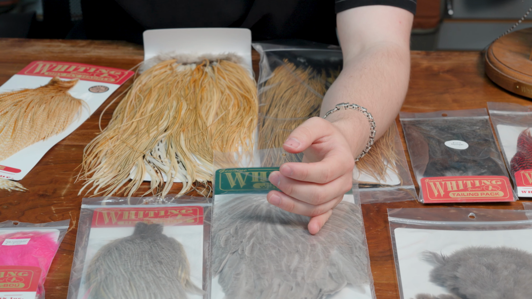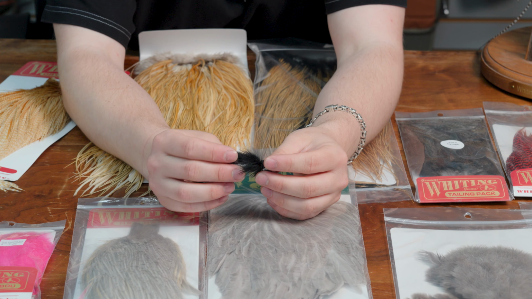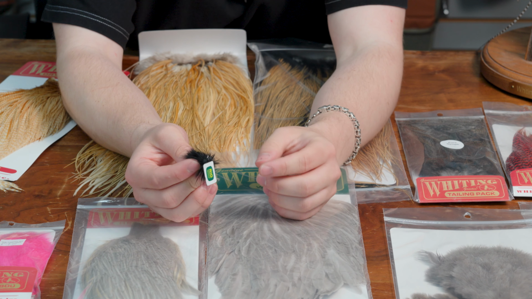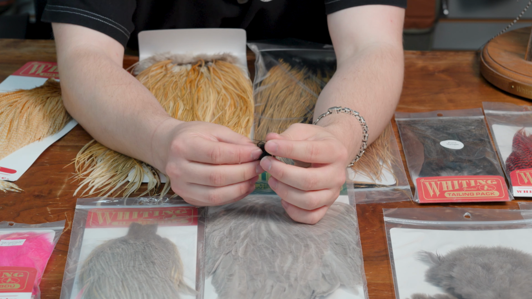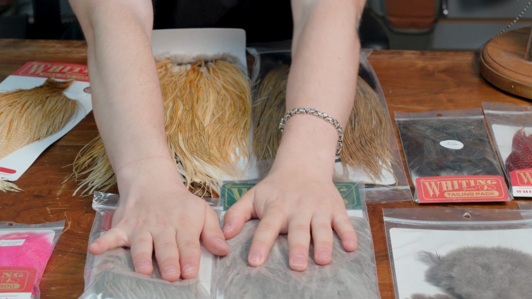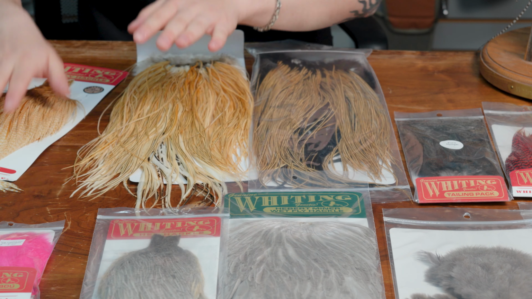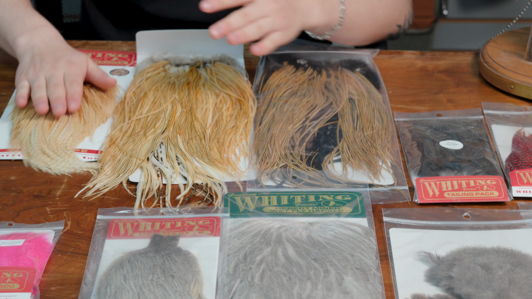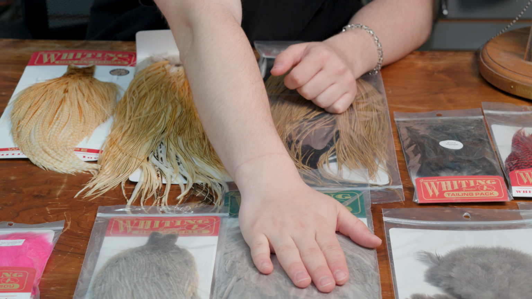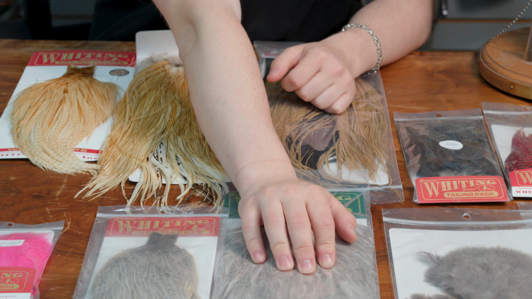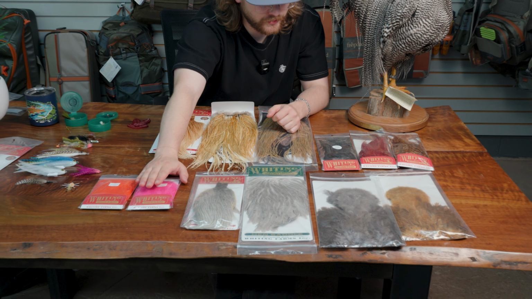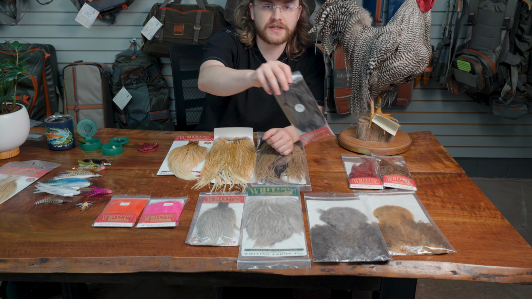And then the last thing is if you want a palmer, like a collar around something, hen works great for that too. So hen for stuff underwater, rooster for stuff on top. They both come in cape and saddle. Next we'll go into, real quickly we'll cover CDL.